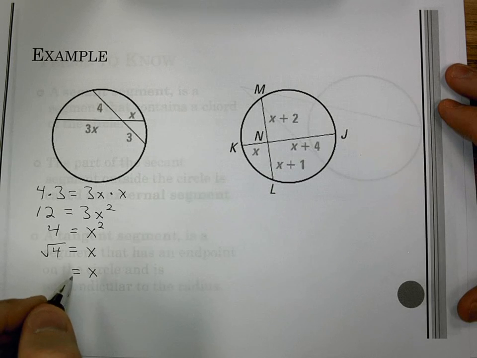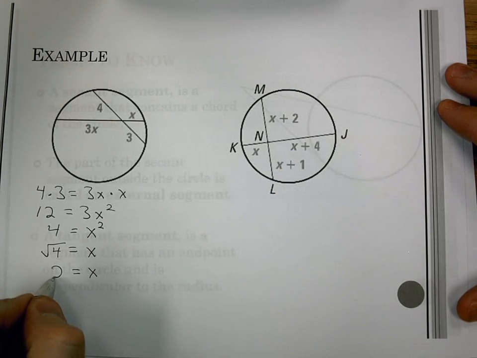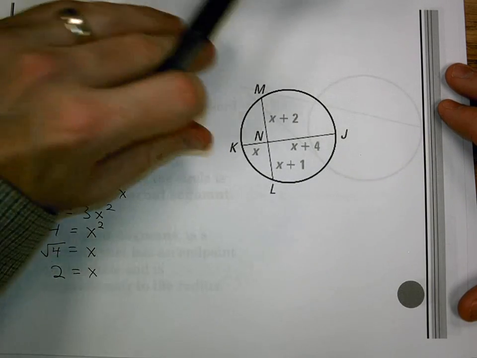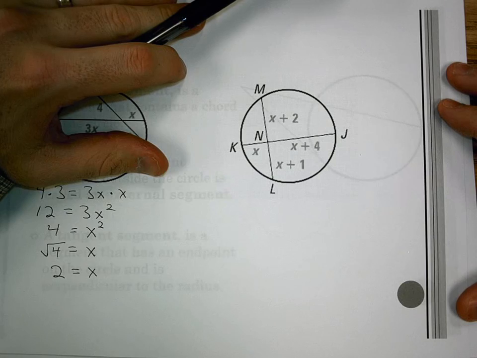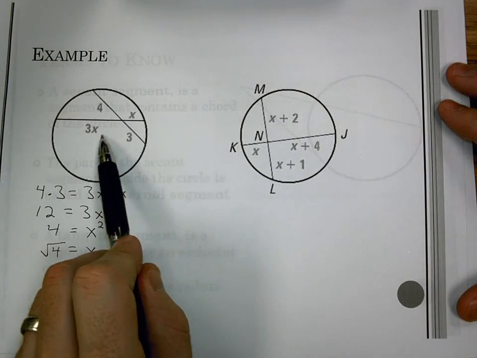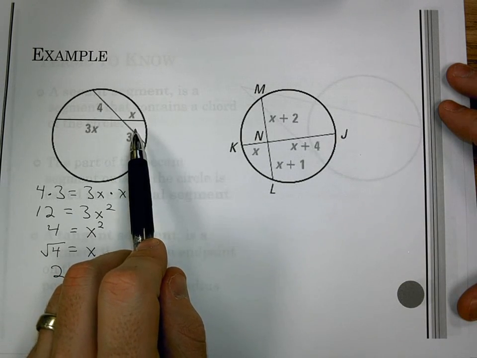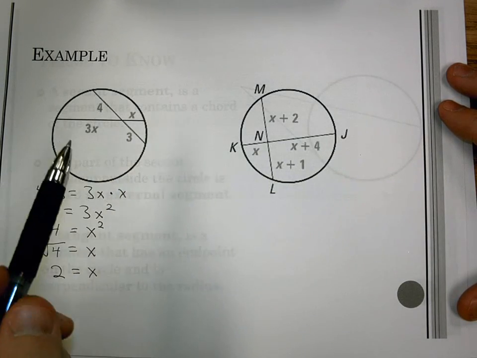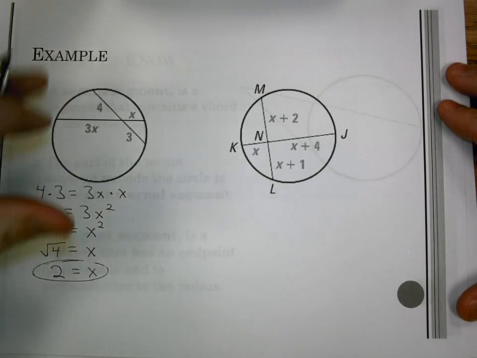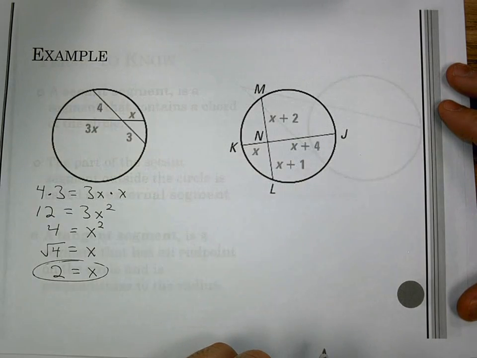Now technically we could say plus or minus 2, but here we're only going to say positive 2, and there's a reason to that. Yes, in the context of just this problem where I solved it like this, plus or minus 2 would work, but the fact that I'm looking at lengths in a circle, I would not have a negative length value. They're always positive, so I have to take the positive solution. So x equals 2 is our answer. In algebra, though, if we were solving this problem, plus or minus 2 would be a correct answer.